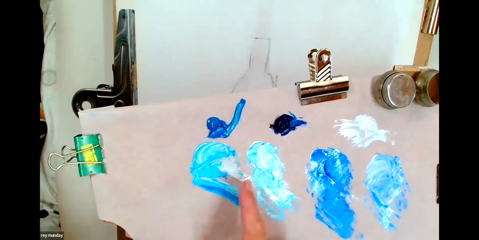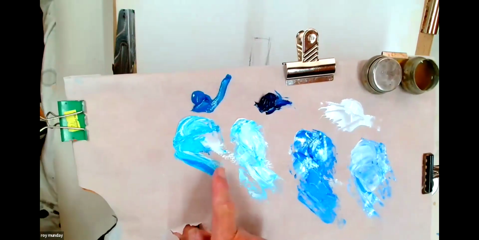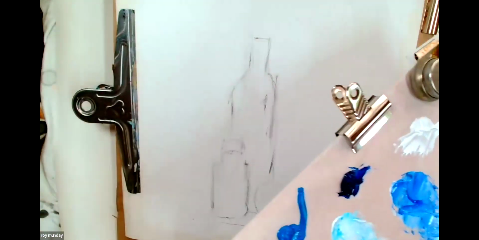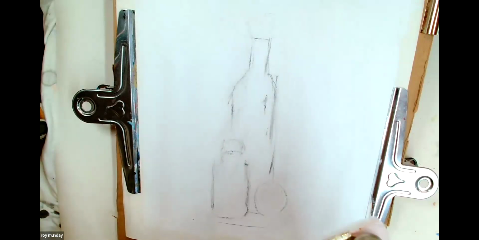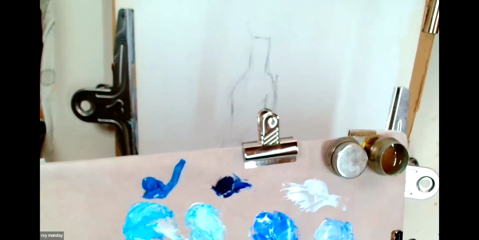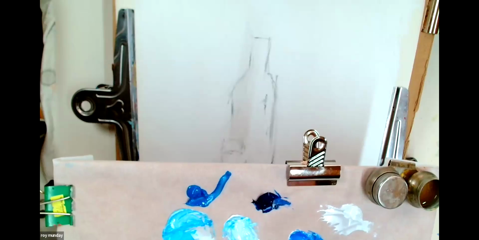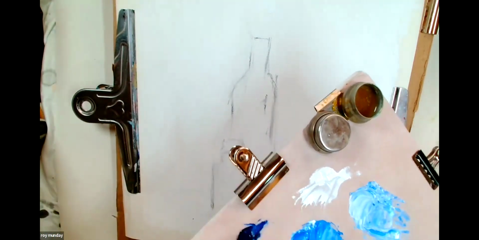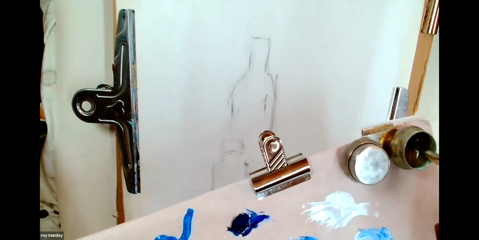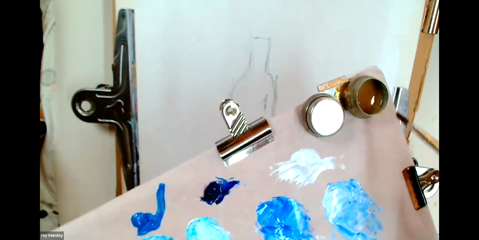So I've made two tonal values here with a cerulean there. Now this is just a taste to remember. So I haven't really carefully worked out my approach. So all I'm going to do is just go for it, make a start and let instinct take over, okay? Because I don't want to spend too much time doing it.